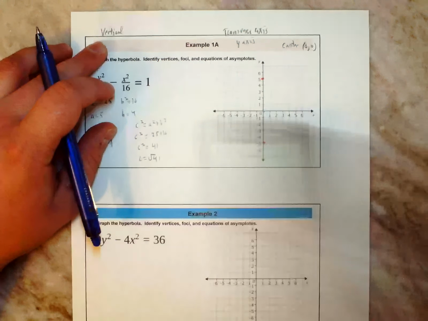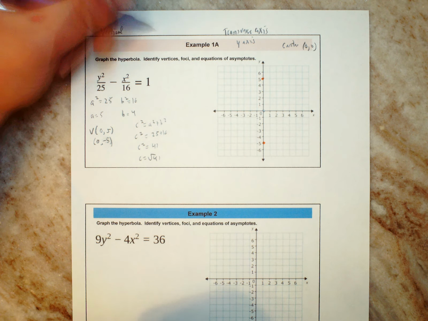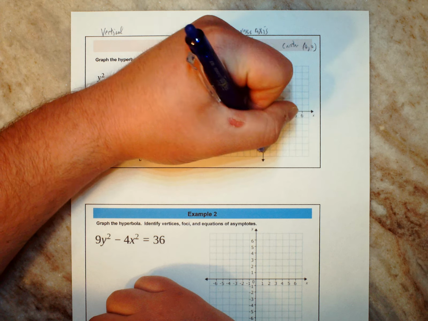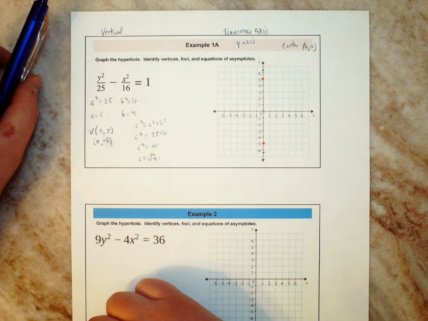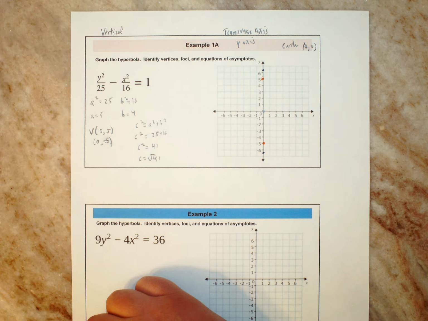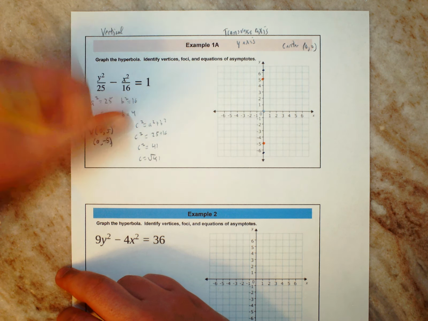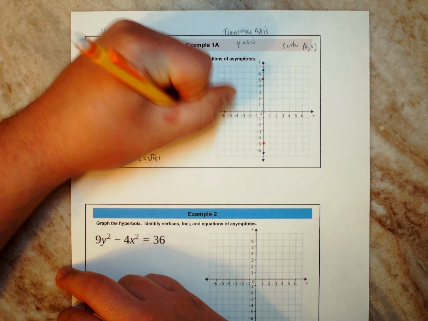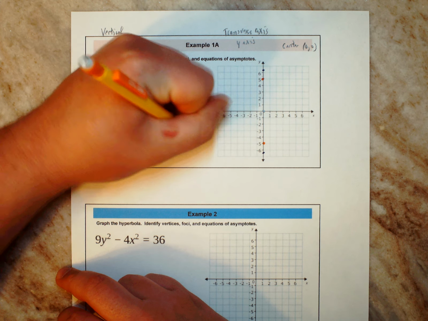It's about 6.4, and you're just going to estimate. Remember, you're going up. So 6.4 is like here, and down 6.4 is like here. So there is a foci, and there's a foci. So your foci are going to be 0, comma, root 41, and 0, comma, negative root 41.